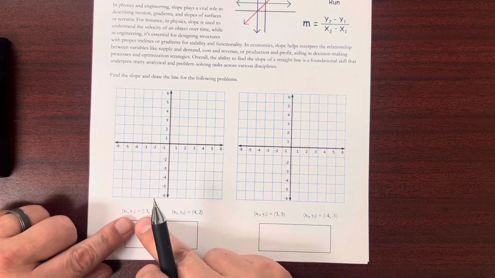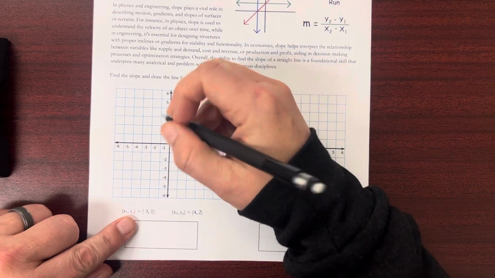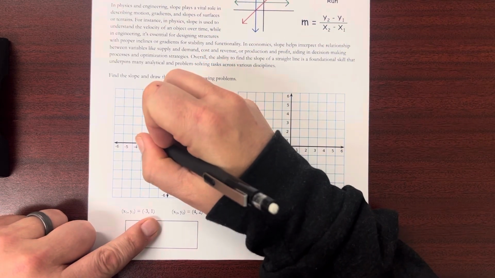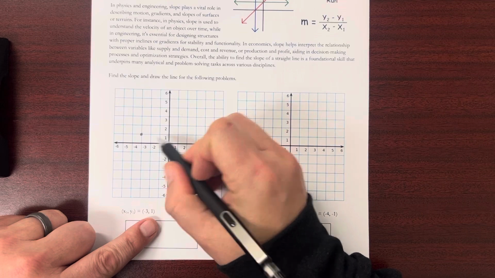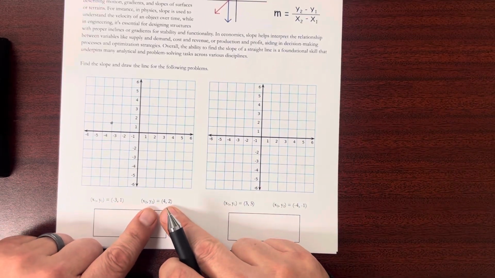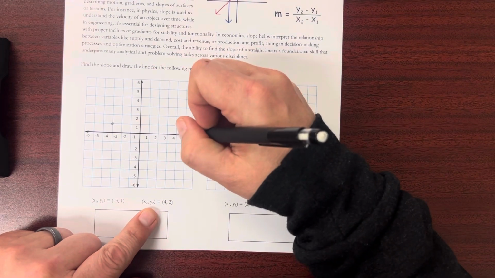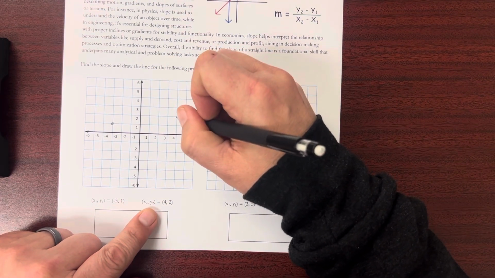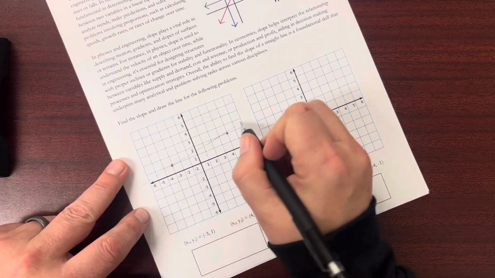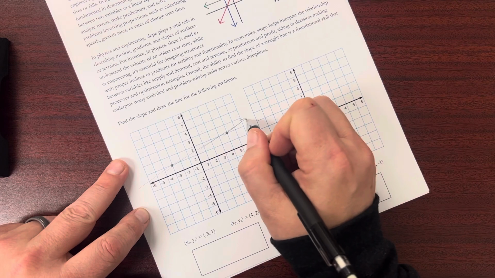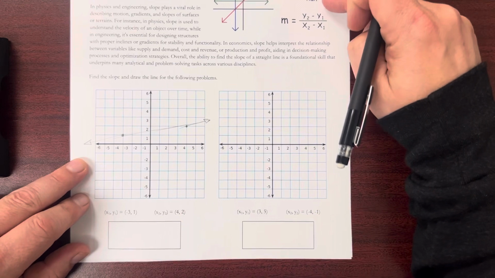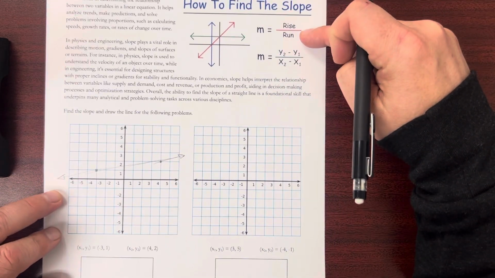So my first point, x1, y1. I've got negative 3x, which is here, and 1y, which is up. So negative 3 and 1 is right there. My second point is 4 and 2. So 4x is there and 2y is there. So my line goes like that, right? In that direction. All right, now I want to figure out the slope, the rise over run.